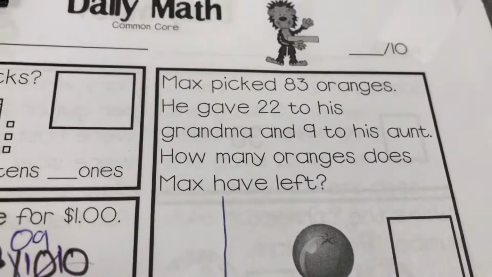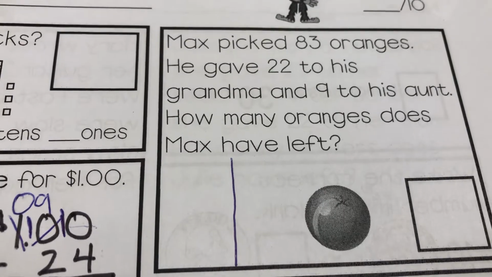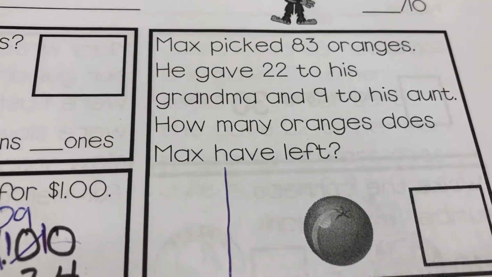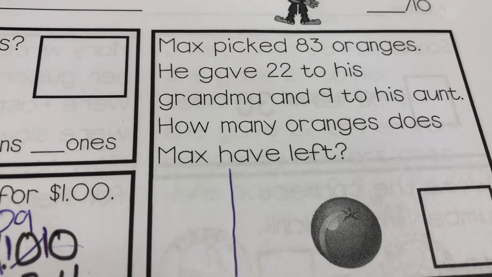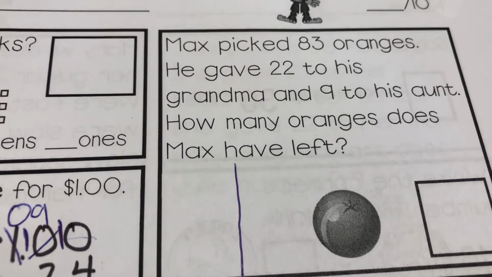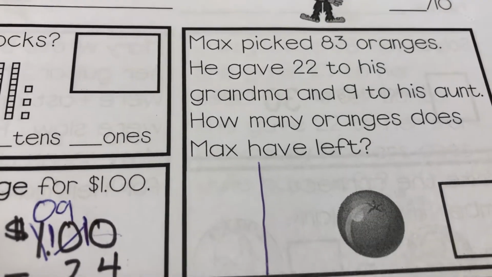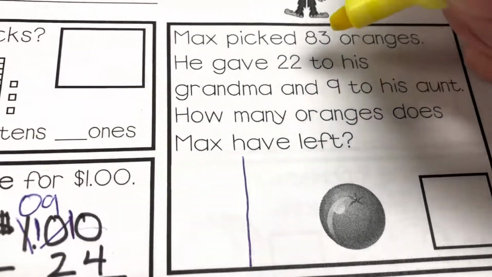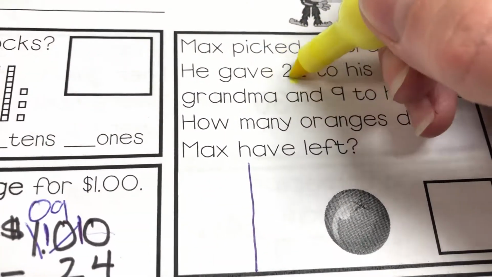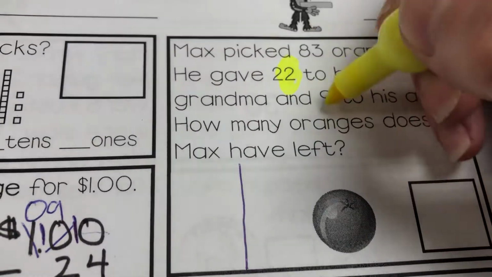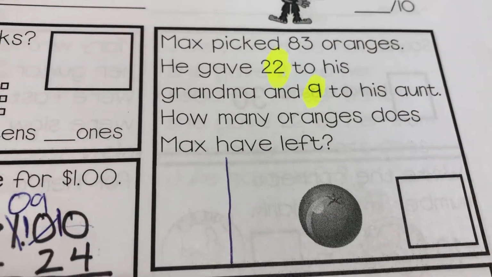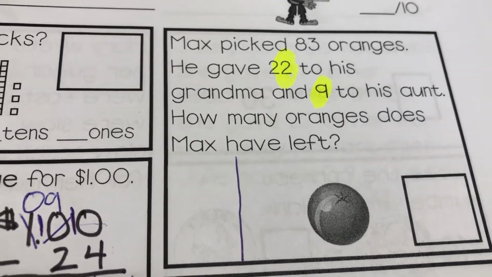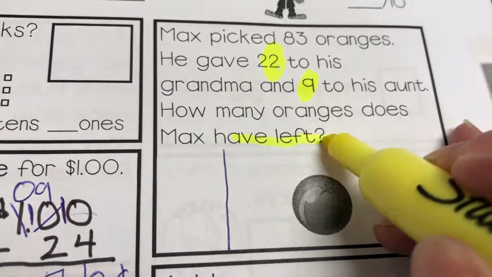This next problem is one of our two-step story problems. Max picked 83 oranges. Ooh, I have an orange every single morning. He gave 22 to his grandma. What a nice kid. And then he gave 9 to his aunt. What a nice kid. How many oranges does Max have left? So we know we have to subtract because we have left.